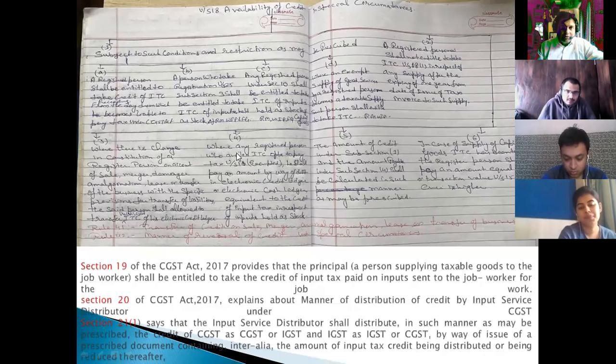Section 18 subsection 4 says that where any registered person who availed ITC opts to pay tax under section 11, I hope you are able to recollect section 11, which talks about exempted goods, he shall pay an amount by way of debit in the electronic credit ledger or electronic cash ledger. I have just discussed these two ledgers, and the third one is the liability ledger.